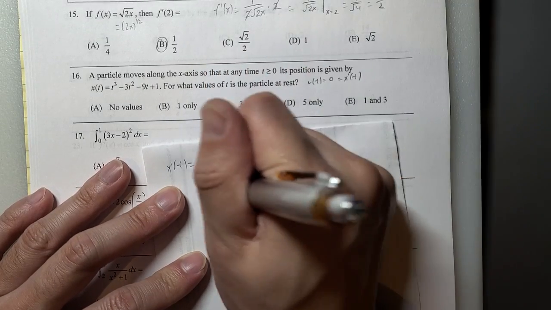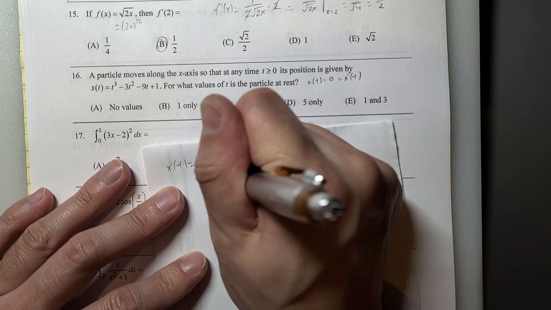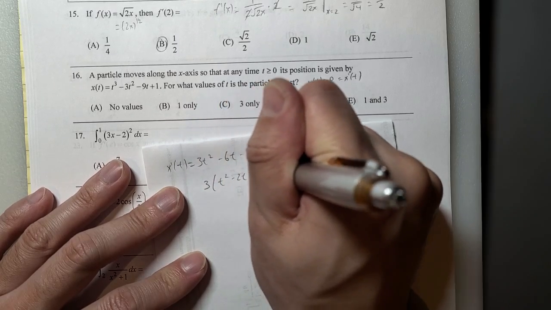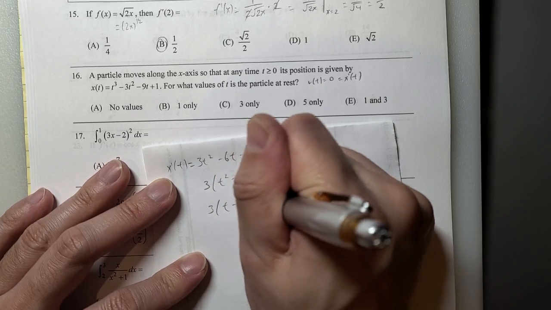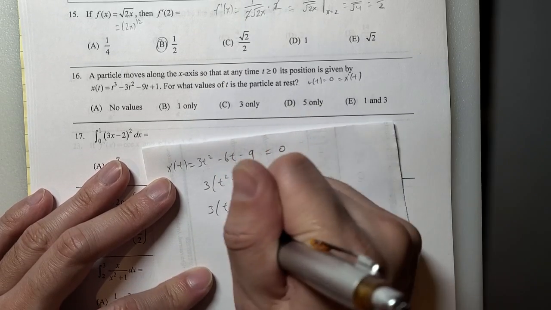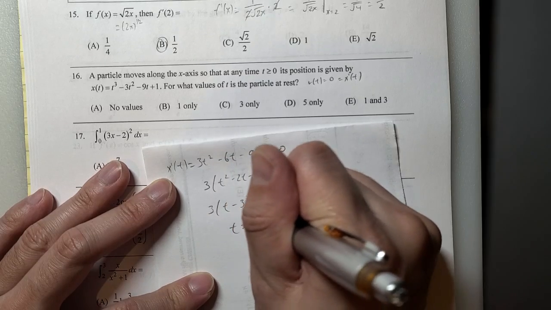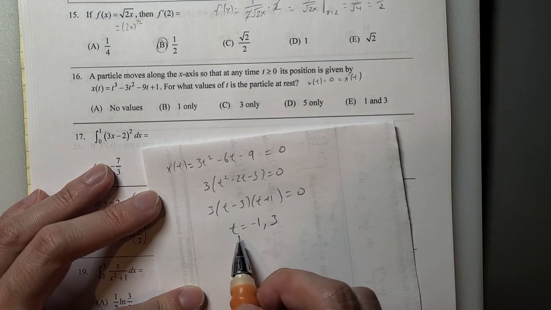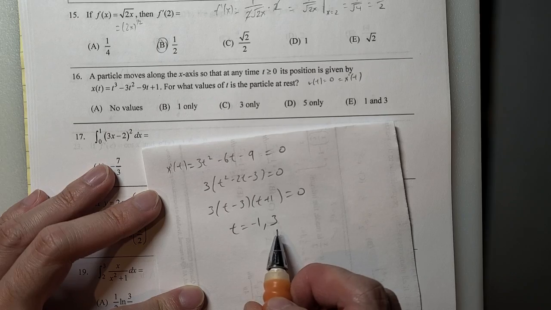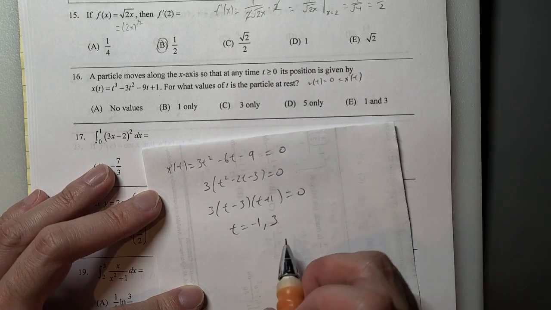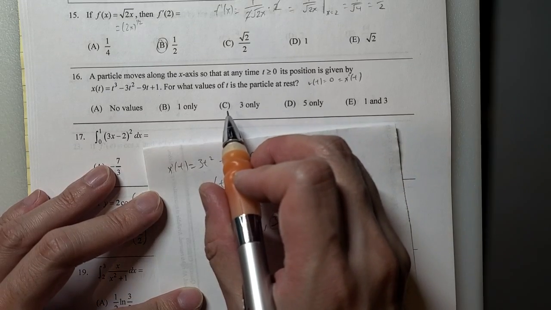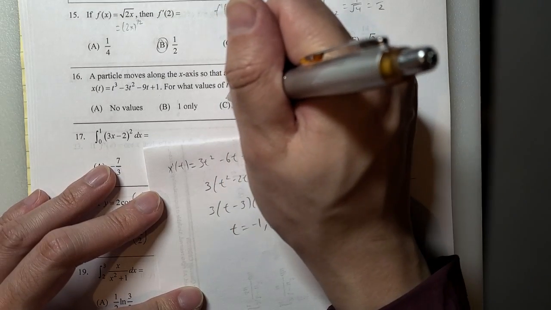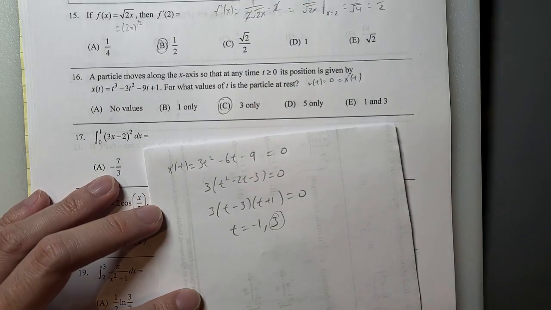We set it equal to 0. We can factor out a 3, so it becomes t squared minus 2t minus 3 is equal to 0. 3 times t minus 3, t plus 1 is equal to 0. So t is minus 1 and 3. When t is negative 1 or t is 3, then the particle is at rest. But t is greater than or equal to 0, so we only take this answer, which is C, 16C. Yes, only about 3/4 of the people got this right.